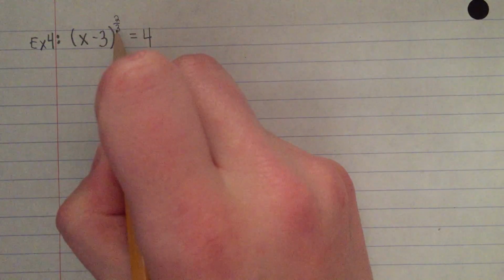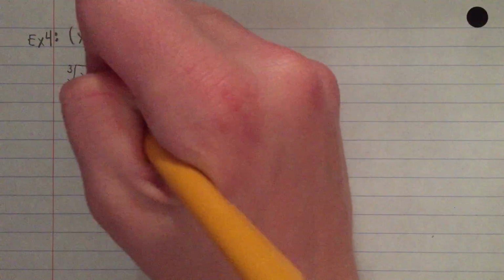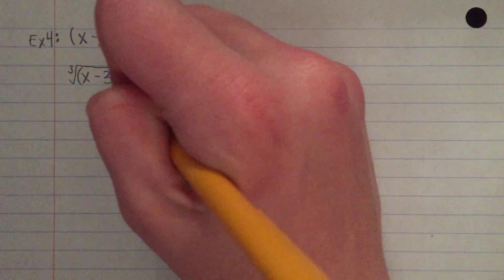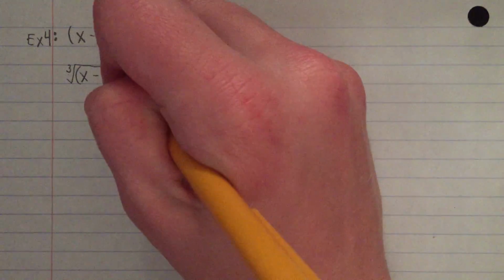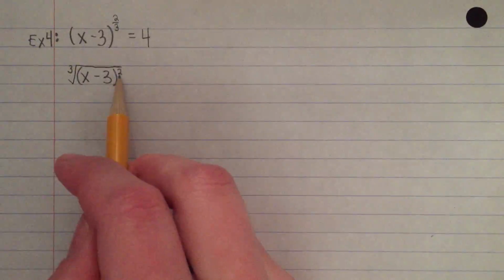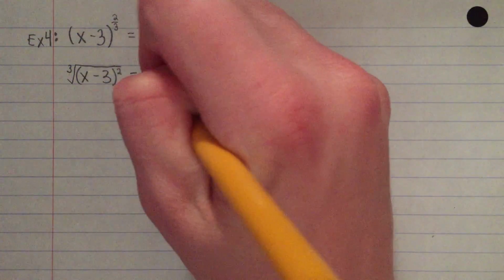So I want to remind you, after dealing with our rational exponents lesson, what this exponent means. That means we've got a cube root because the denominator indicates our root. And the x minus 3, the numerator, represents the power here. So I've got cube root of the quantity x minus 3 squared equals 4.